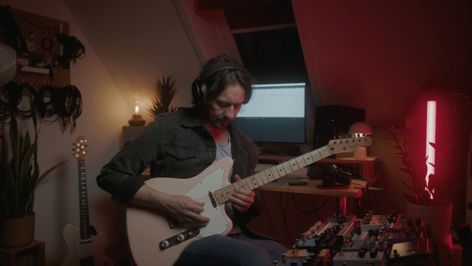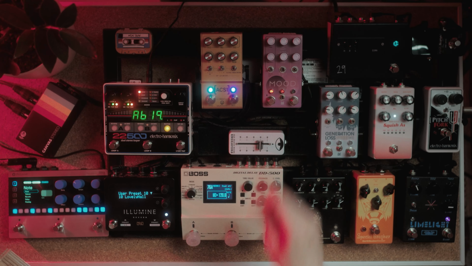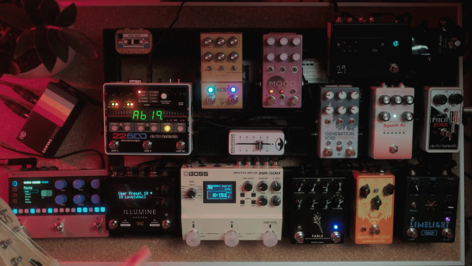So I have no delay engaged at this point, but you can hear the reverb. There are all those small delay taps, and you can start to smear them together and get a reverb sound out of Mood. But in this case, let me disengage the reverb. When I add Fable, that Mood helps to space that out.